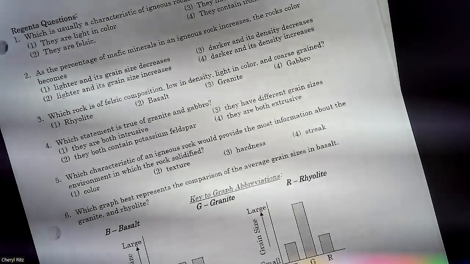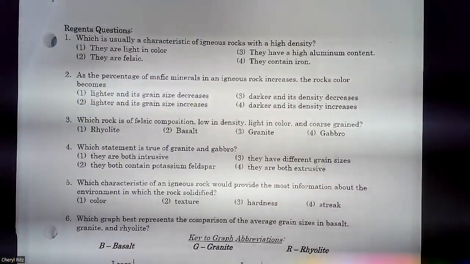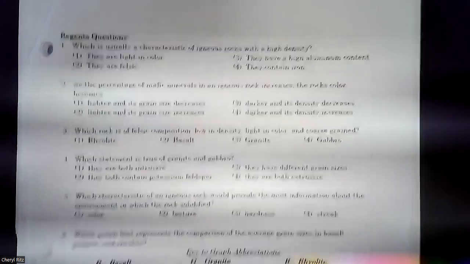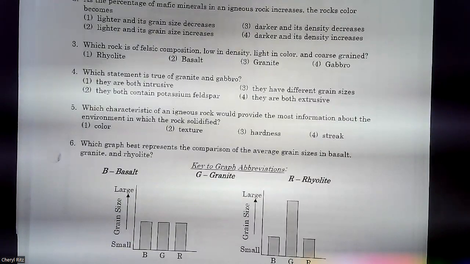All right, this next page, this is how the Regents is going to ask questions about the same stuff that we just answered questions about on this page. This page was pretty straightforward, not trying to trick you at all. This page, the Regents, unfortunately, they're a bunch of jerk faces, and they do sometimes try to trick you.